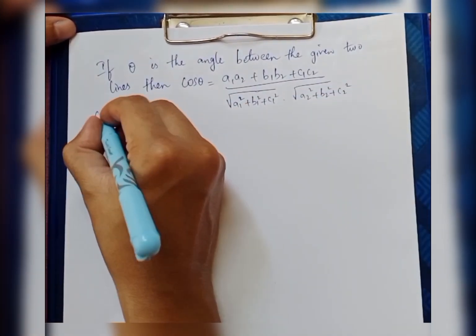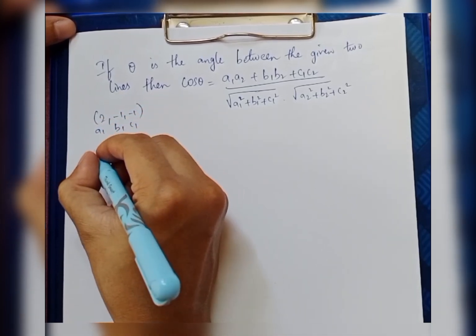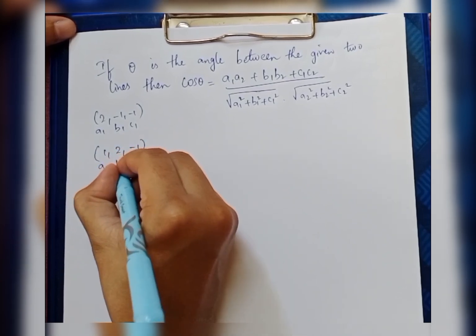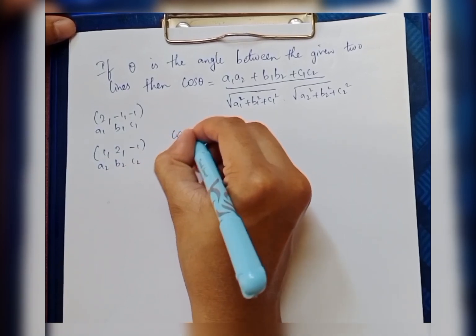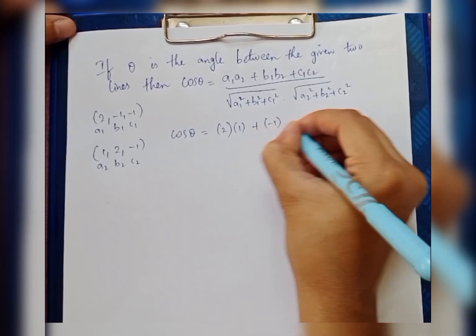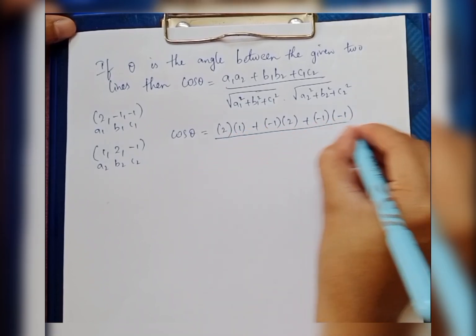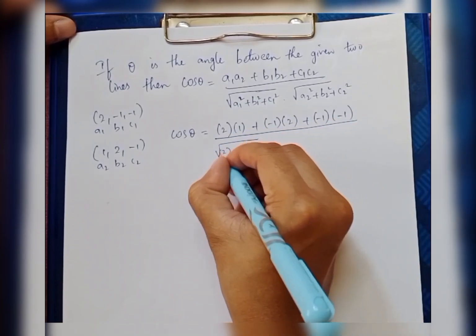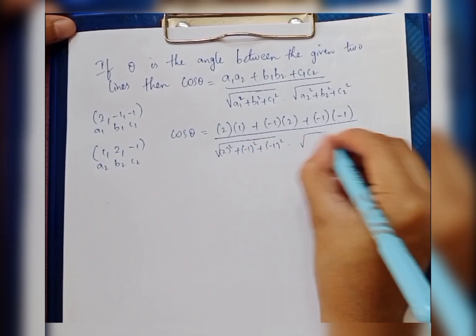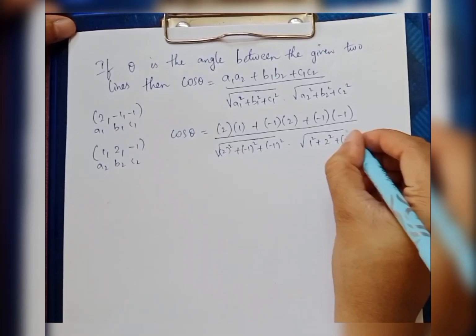So the values of a1, b1 and c1 are 2, minus 1 and minus 1. A2, B2, C2 are 1, 2 and minus 1. So cos theta is equal to A1 which is 2 into A2 which is 1, plus B1 which is minus 1 into B2 which is 2, plus C1 which is minus 1 into C2 which is also minus 1, by root of A1 square, which is 2 square plus minus 1 square plus minus 1 square, into root of 1 square plus 2 square plus minus 1 square.